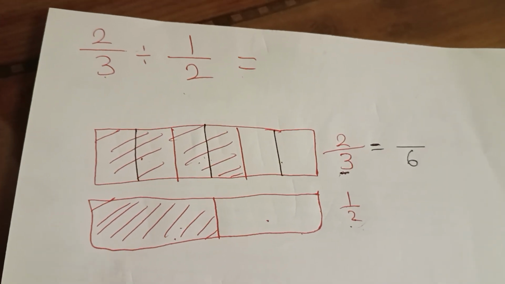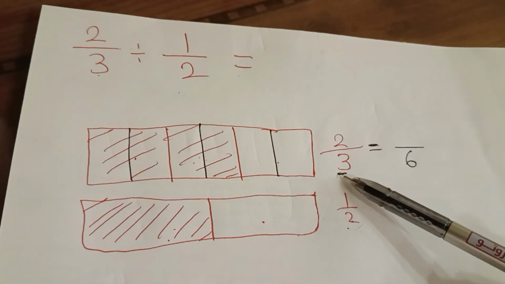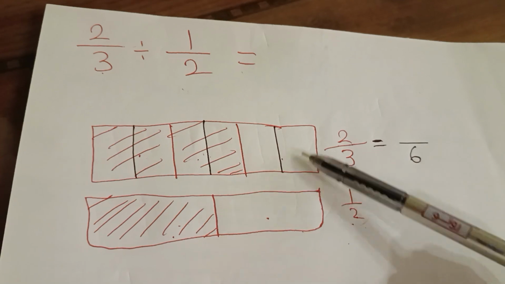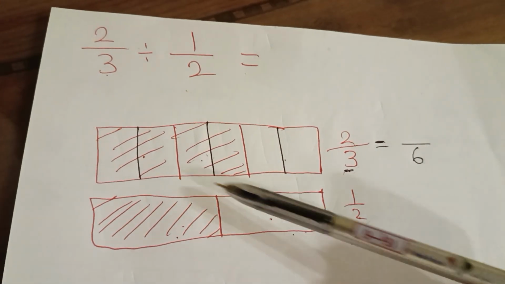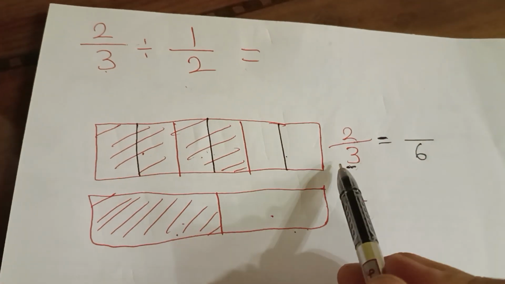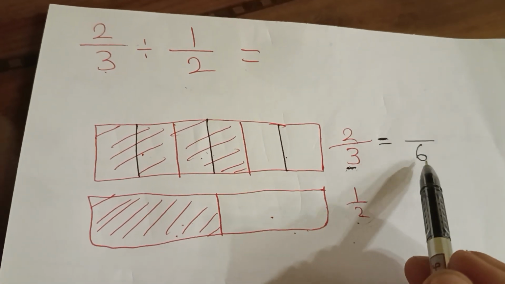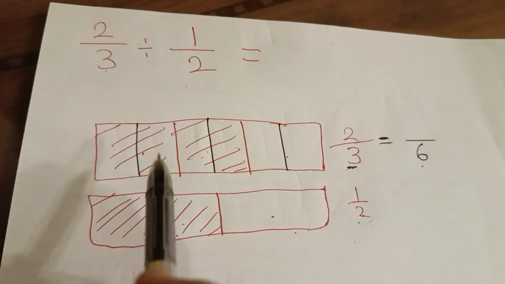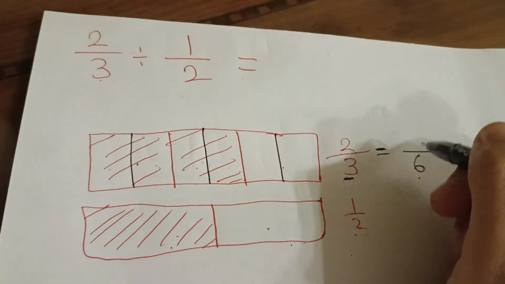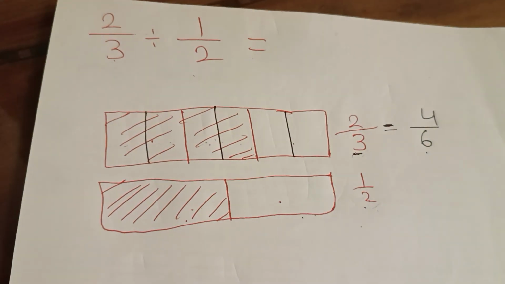Because this is the easiest way I can cut the 3 parts and the 2 parts in the same number of parts in the same way. So, can you rewrite this fraction now with denominator 6? Yes. How many colored parts do you have? 1, 2, 3, and 4. So it will be 4/6.